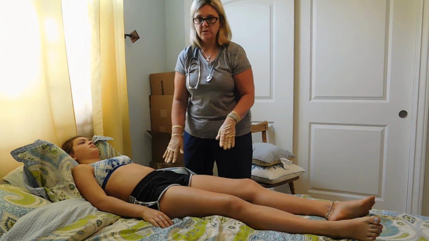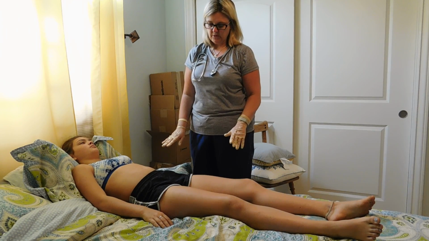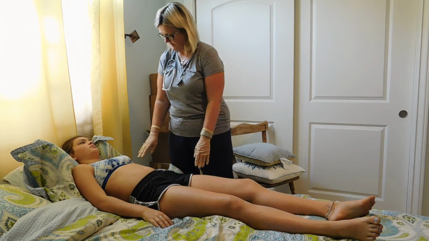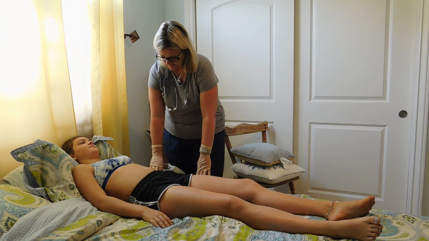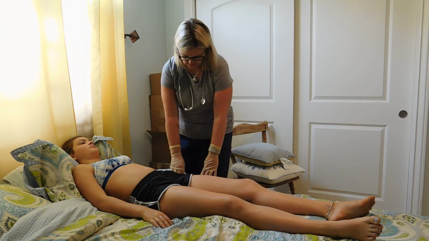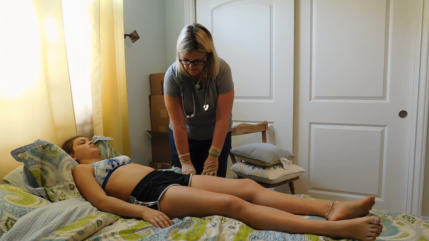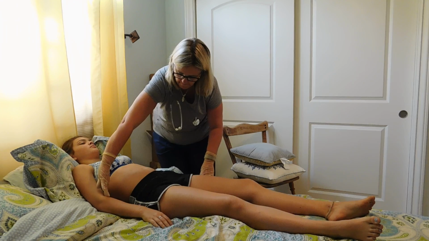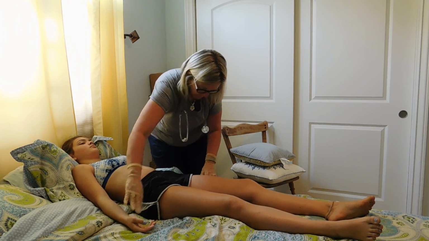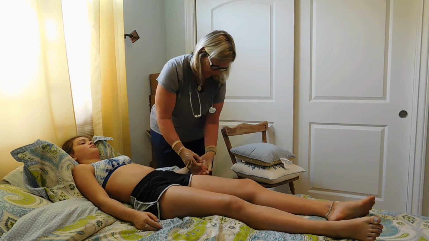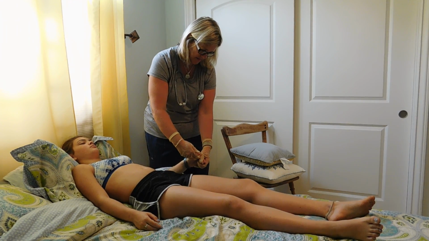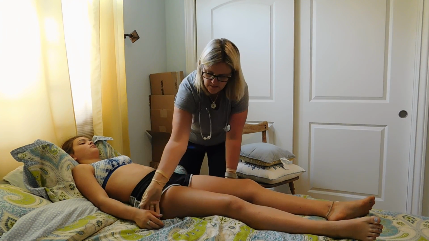I'm going to now do a vascular exam. I'm going to check pulses, skin turgor, capillary refill. So I'm going to check your brachial pulse is present, radial pulse. Capillary refill is less than 2 seconds.